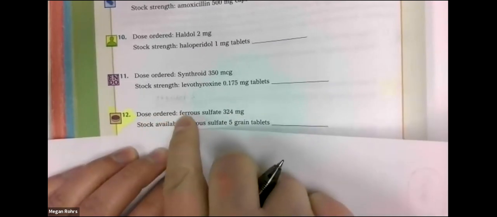All right, looking at number 12 here. Now this one's a little bit more difficult because our units are different here. So we have a dose that's being ordered. We want to have 324 milligrams. The stock that's available, we only have 5 grain tablets.